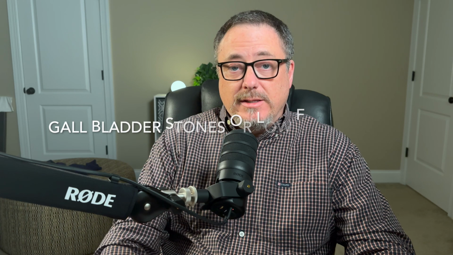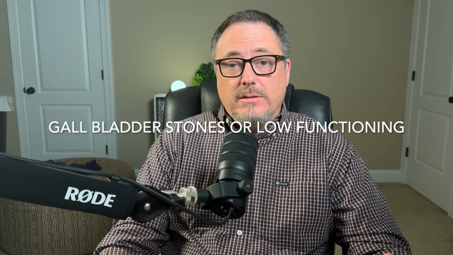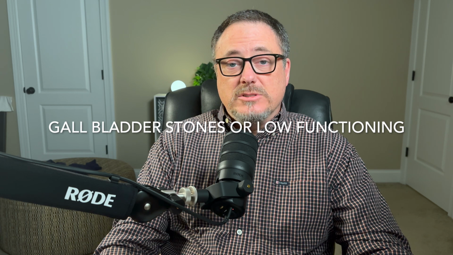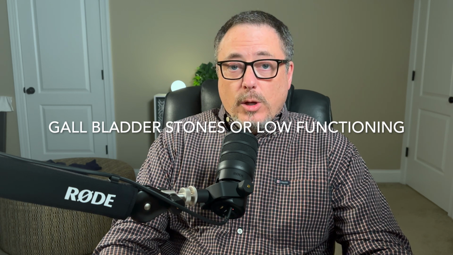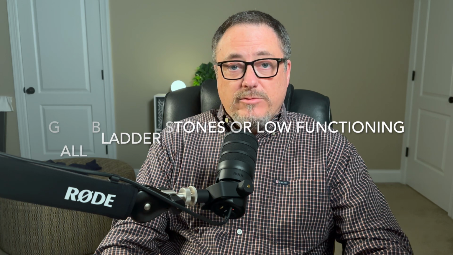One of the most common conditions that people think about when they hurt in that right upper side is, is it my gallbladder? And it could be gallstones causing the pain, or a low functioning gallbladder, and that's pain without infection or inflammation. But it can be also cholecystitis, which is a fancy way of saying that your gallbladder is inflamed or infected, and that causes pretty significant pain.